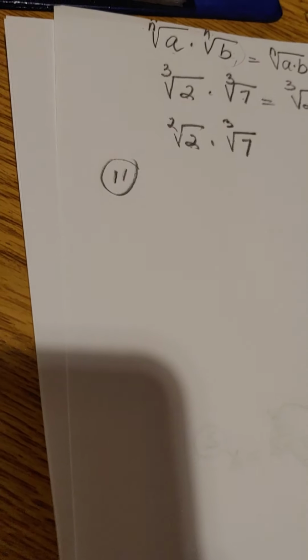So I'm going to go ahead and do number 11. My pencils do not work anymore. I have to sharpen them.